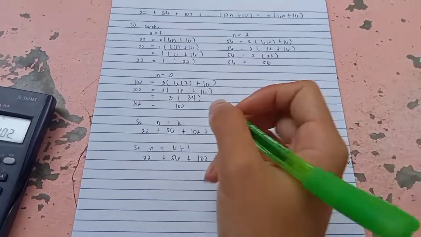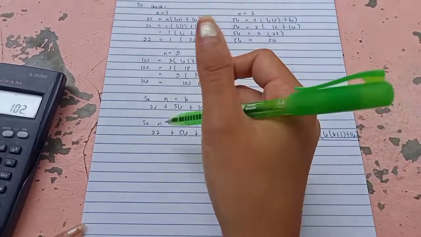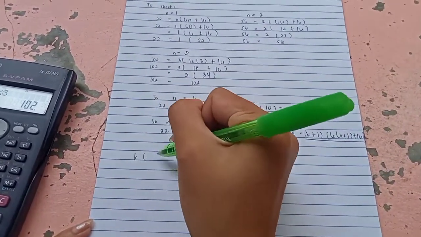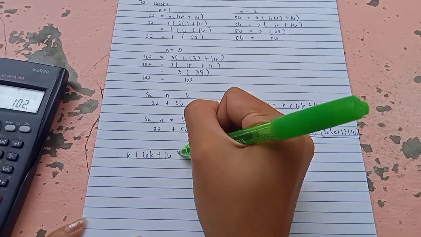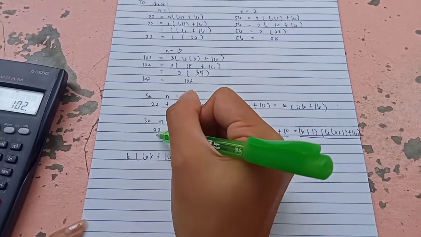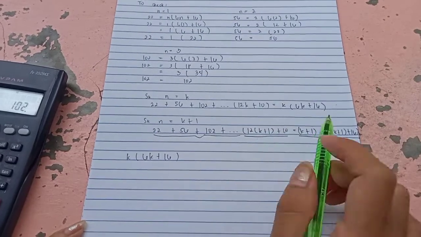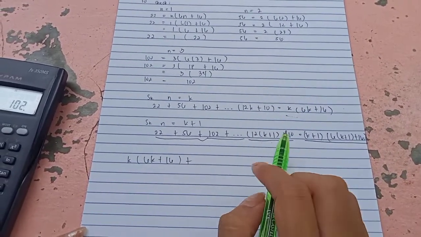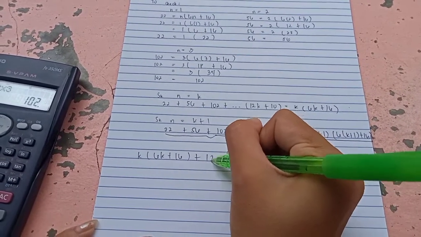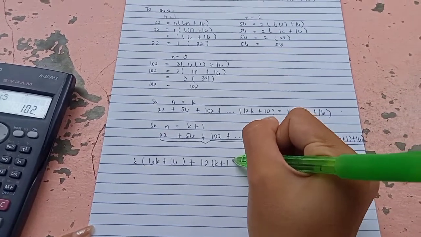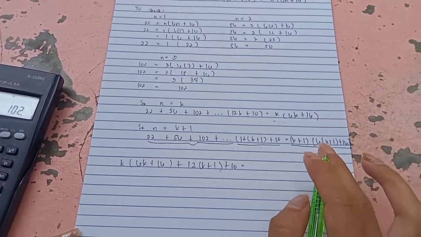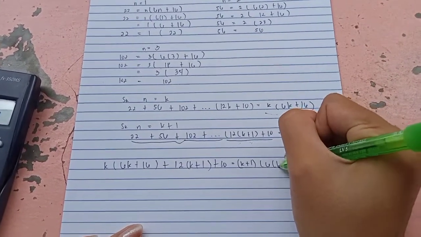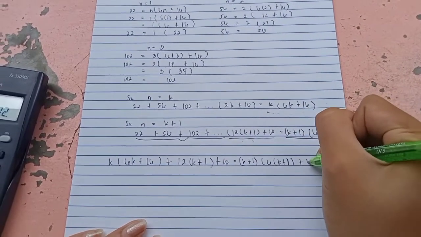Next, we have this first, the k times (6k plus 16), plus, because we will replace these terms with this equation, this last term 12(k plus 1) plus 10, equals, if this would be equal to this equation, (k plus 1) times (6(k plus 1) plus 16).